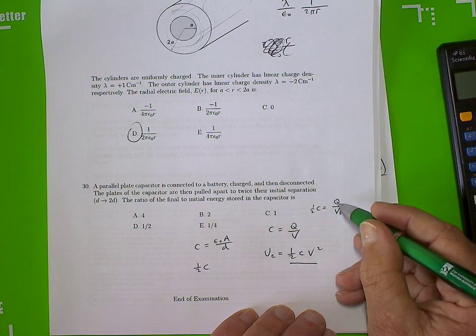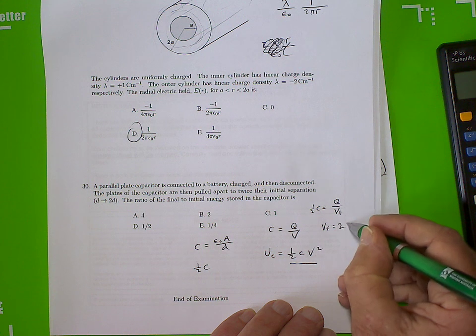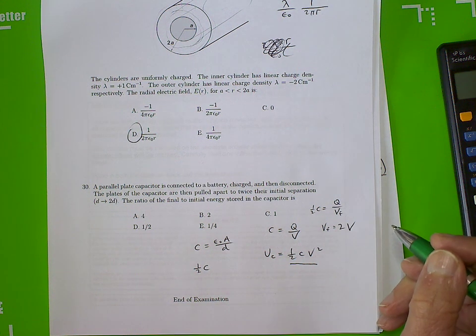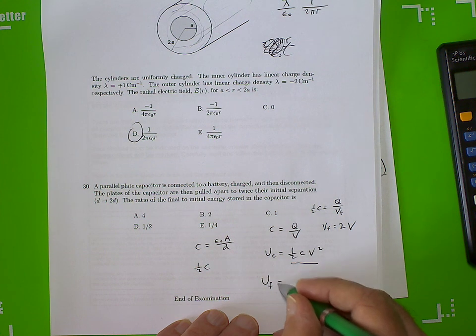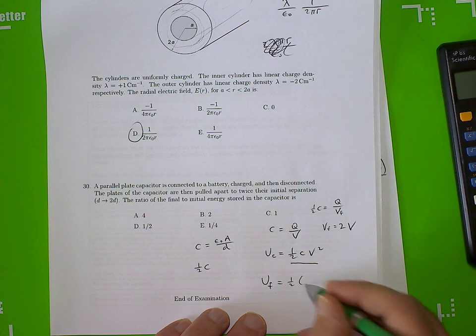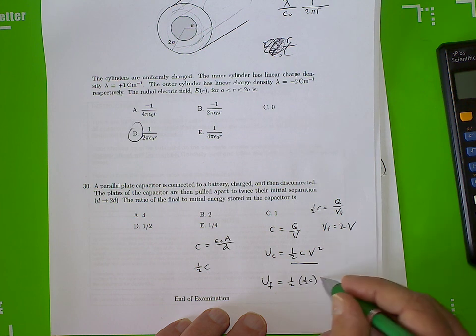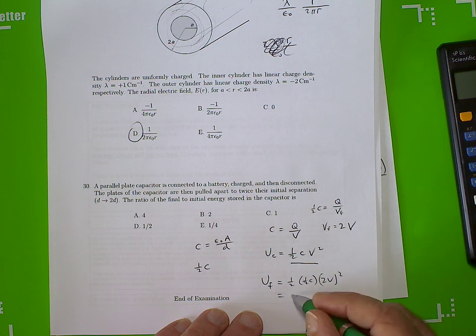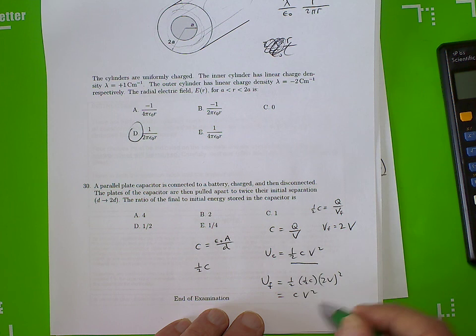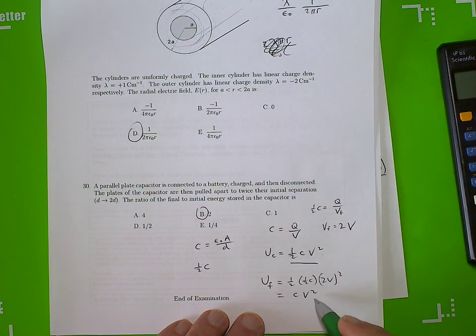So therefore VF must be equal to twice the initial voltage. Okay? So now we're ready to work out our final energy. Our final energy is equal to a half times our new capacitance, which is a half C, times our new voltage, which is 2V squared. And so a half times 2 squared basically becomes C V squared. In other words, it's twice what it was before. So it's B. It's twice the energy.